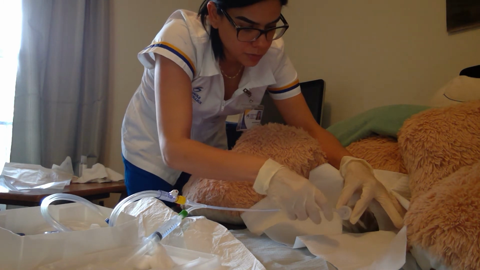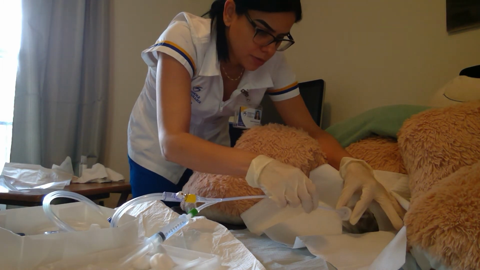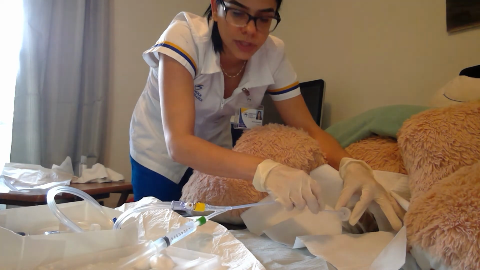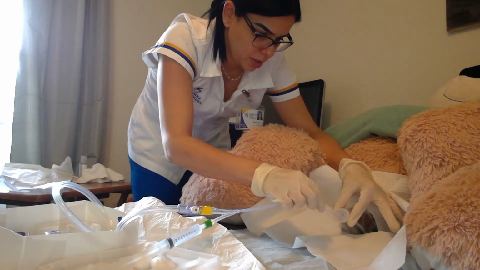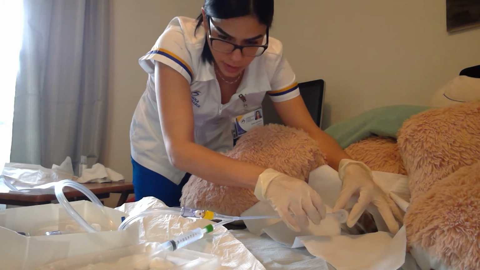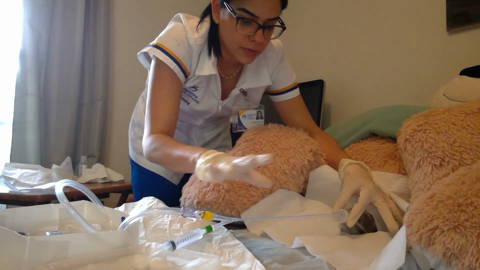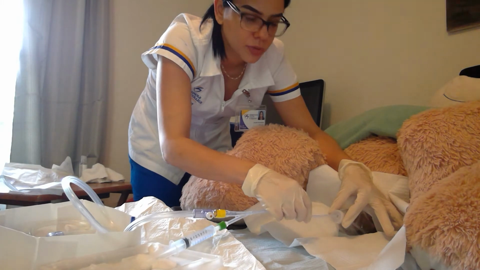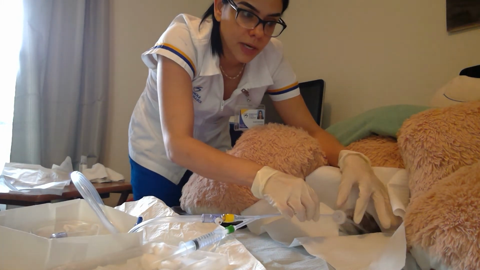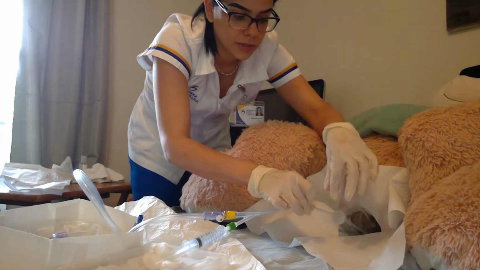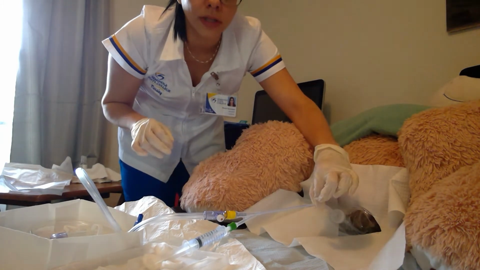And I'll go 2 to 3 inches down or until I see urine. Okay. Let's say I see urine now coming down. So I'm going to go ahead, I'm going to go 1 to 2 inches more. Once I do that, I can release my contaminated hand and I can just hold it there.